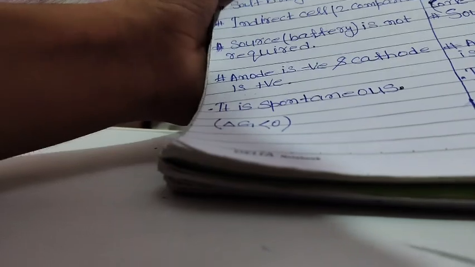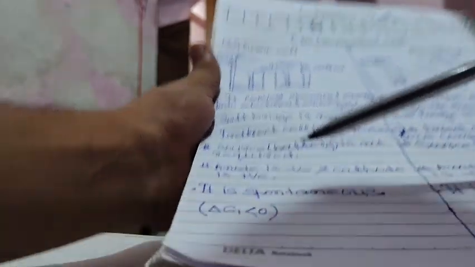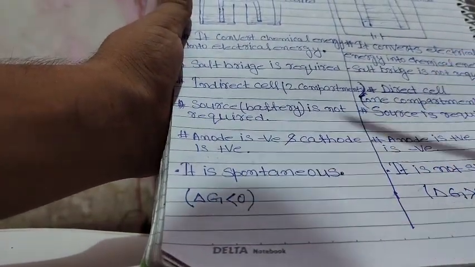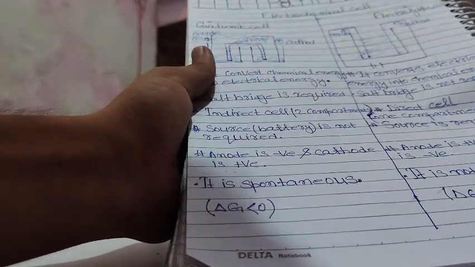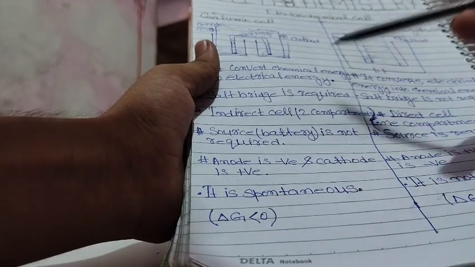Spontaneous means delta G is less than 0, that is, delta G is negative.